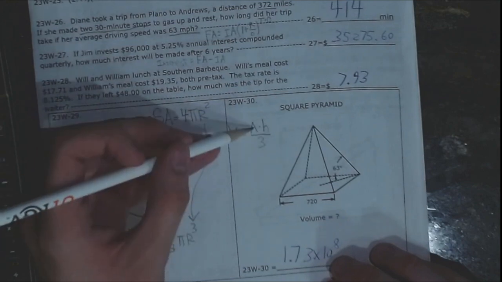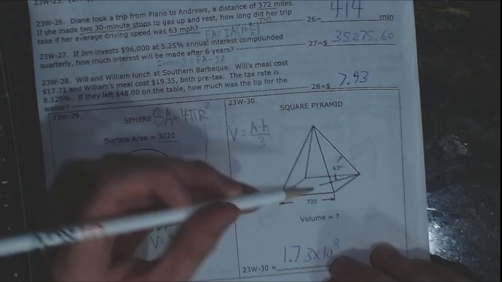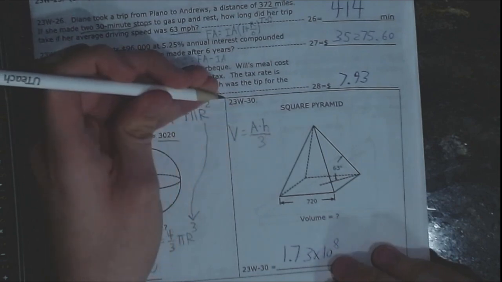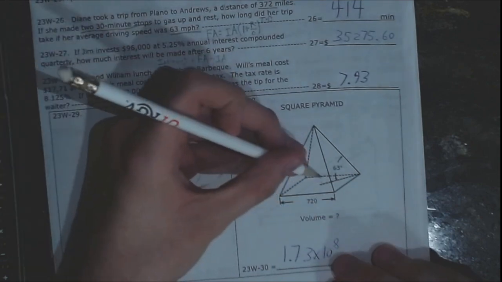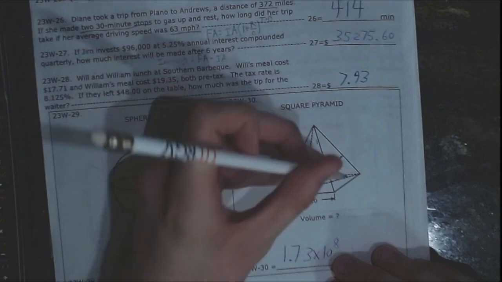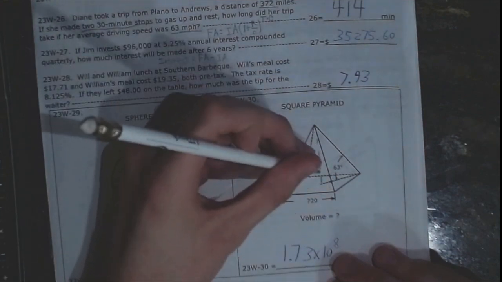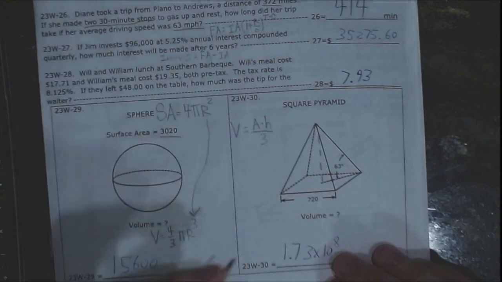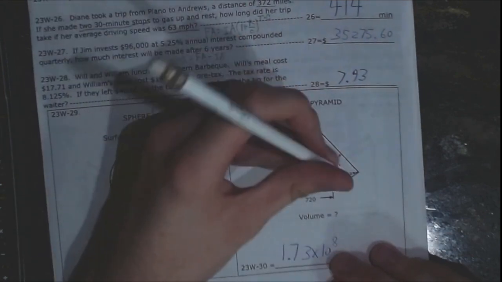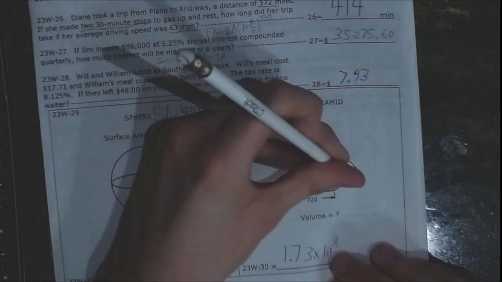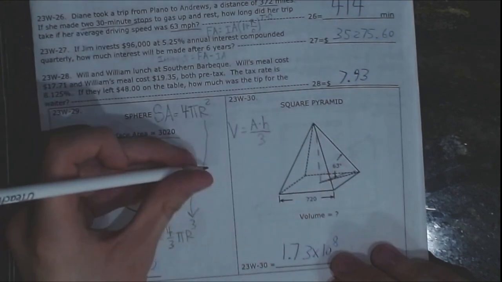And so I can find the area of my base really easily. It's just side squared. But to get the height, well, that's an unknown, so I've got to solve for it. And using this angle, I can use trigonometry to solve for this height. Just use SOHCAHTOA. So I would be able to solve for this length, and I could use it in my equation.